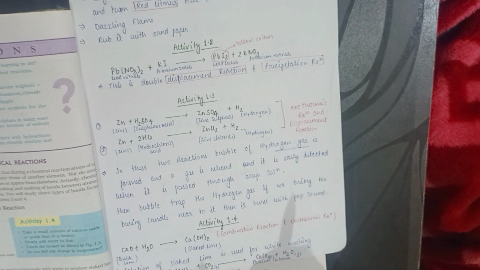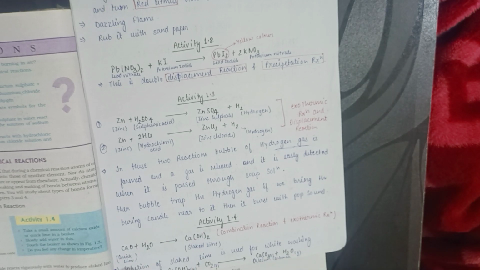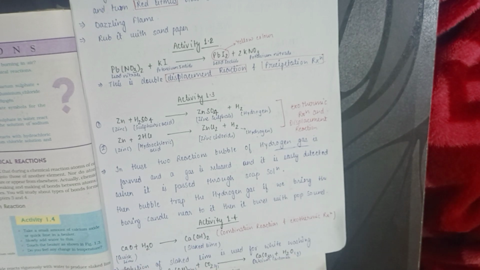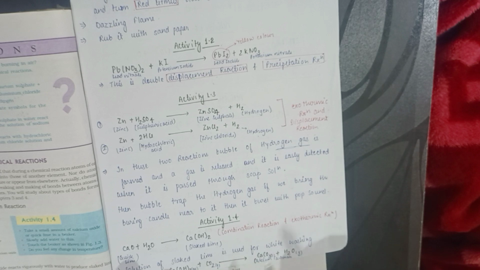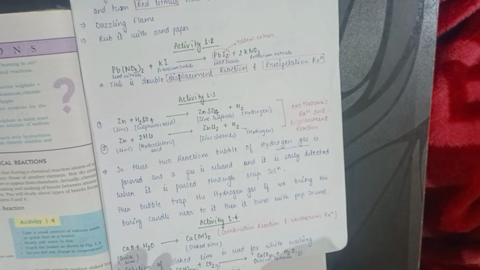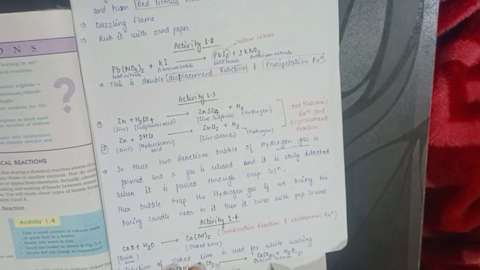One question asked from this activity is: what will happen when CO2 gas is passed through slaked lime solution? Ca(OH)2, the slaked lime, reacts with CO2 to form calcium carbonate plus H2O, water.